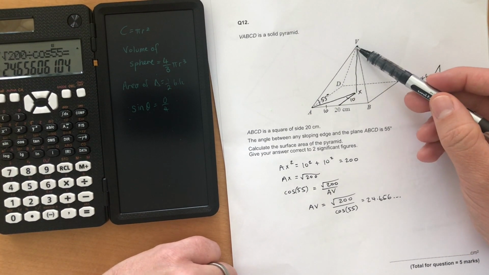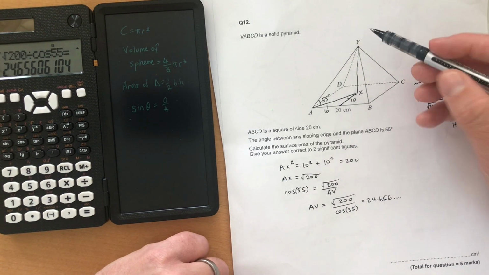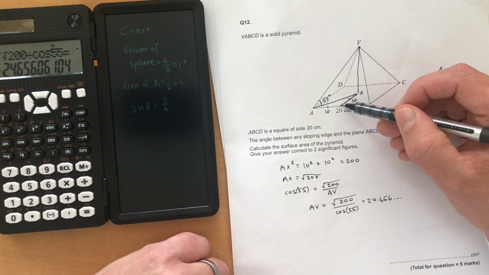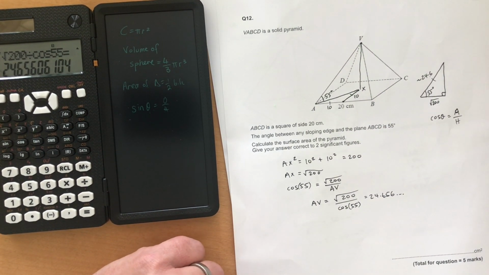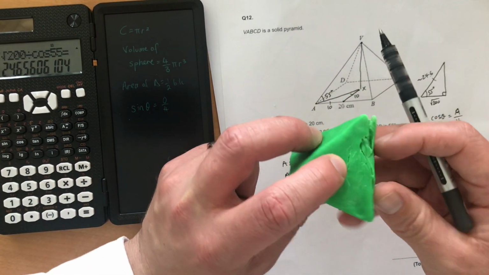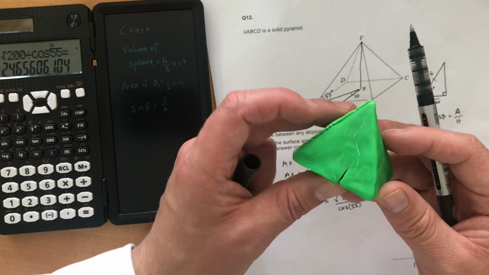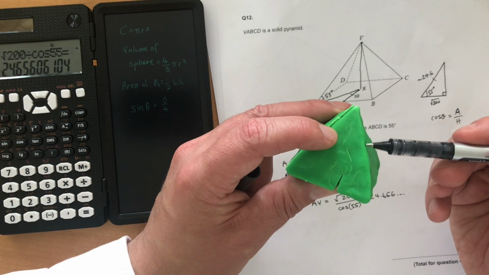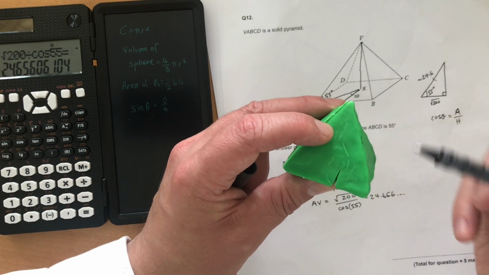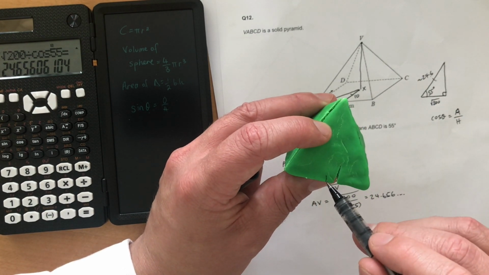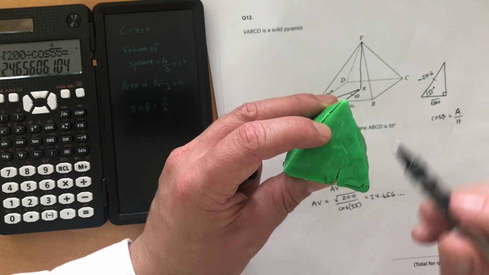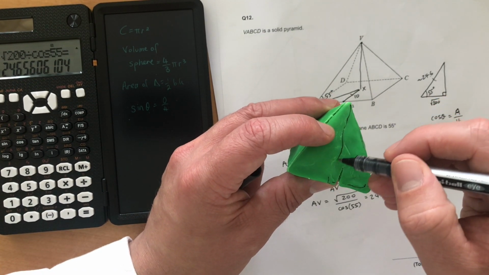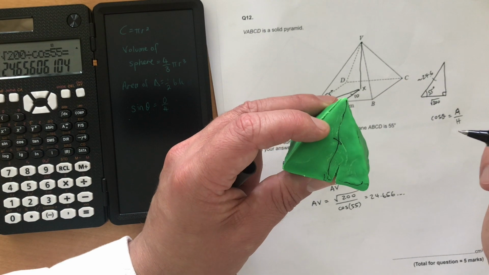That's the sloping edge. And we can use that now to work out the length from V to the middle of the base. So if we look at our triangle again that I've demolished, we've got the length of the sloping edge. We know the length to the middle of the base. And now we can use Pythagoras to work out the height of that triangle, right?